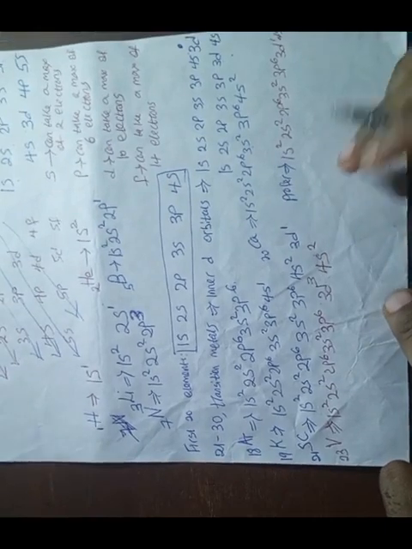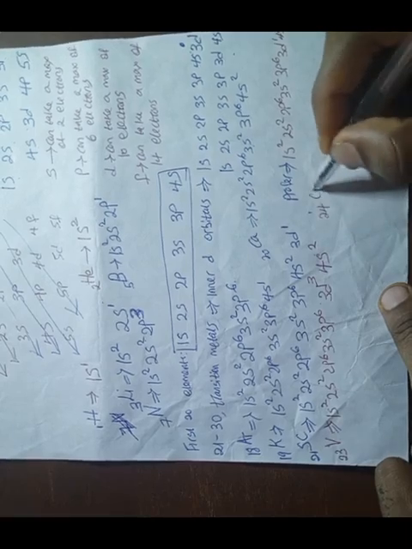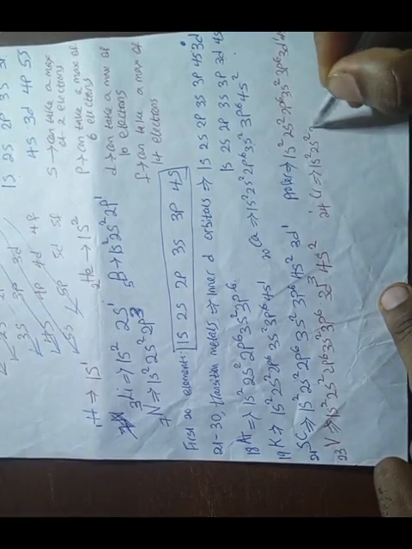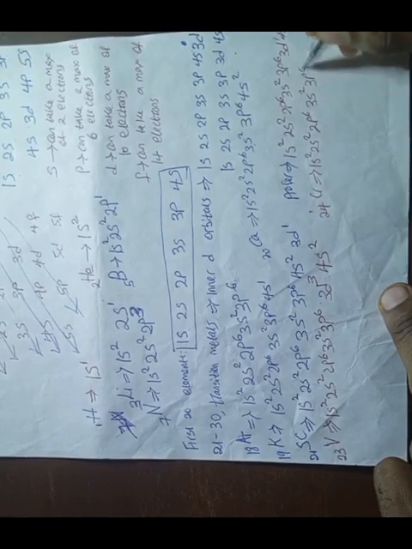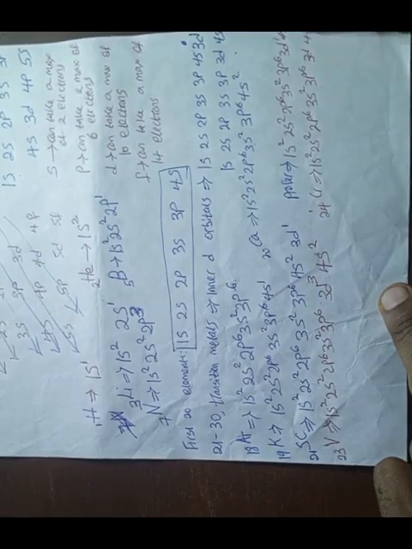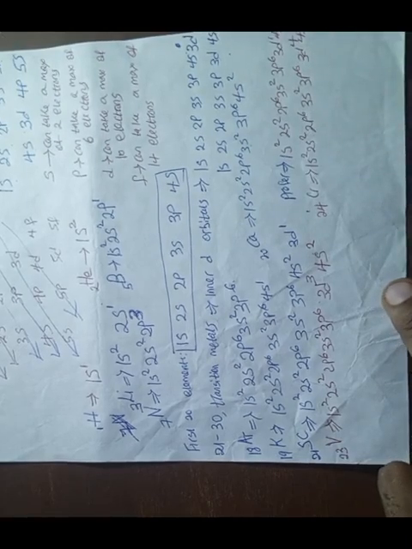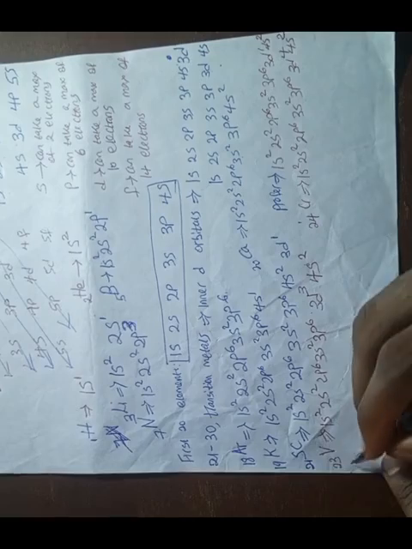Now in doing your chromium too, what's chromium? 24. It will be 1s2, 2s2, 2p6, 3s2, 3p6, 3d, then 4s. You put 4s2. That's 20 now, so this will be what? 24. You can count it: 4, 10, 12, 18, 20, 24. Alright, that's correct.